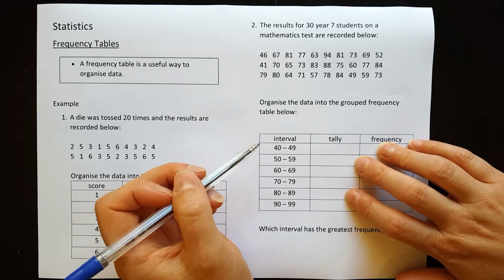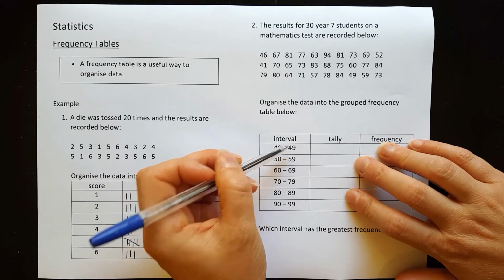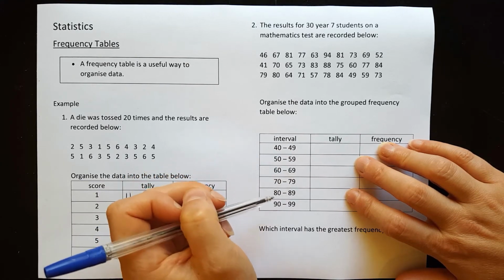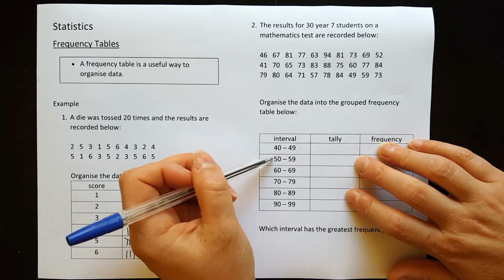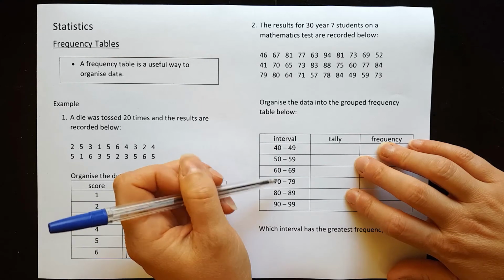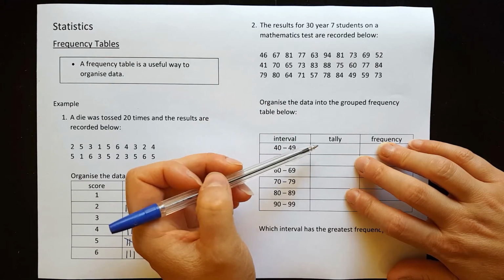For the first interval, we go from 40 to 49. Then we go from 50 to 59, 60 to 69, 70 to 79, 80 to 89, and 90 to 99. It's important that each of the intervals are the same size. So this is a class group of 10. And now we can fill in our tally column.